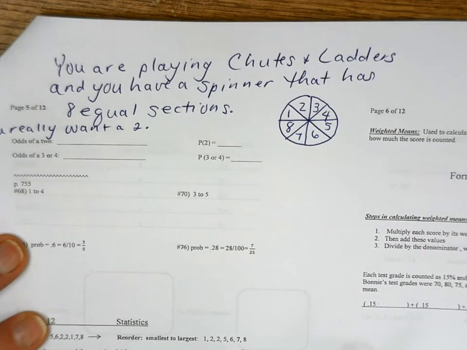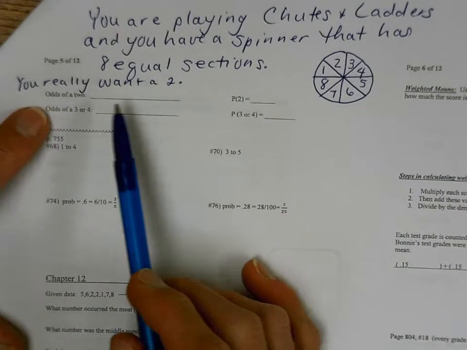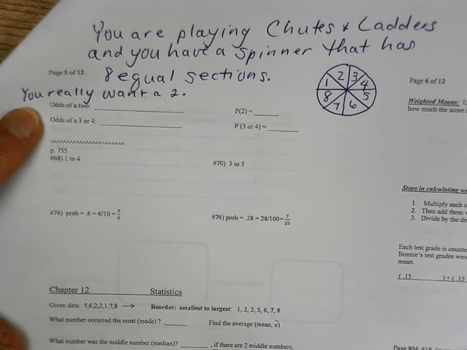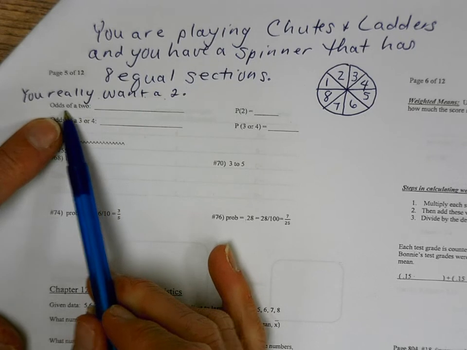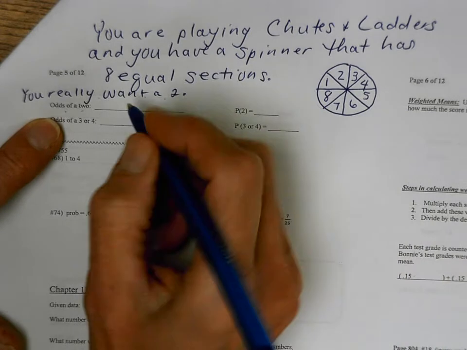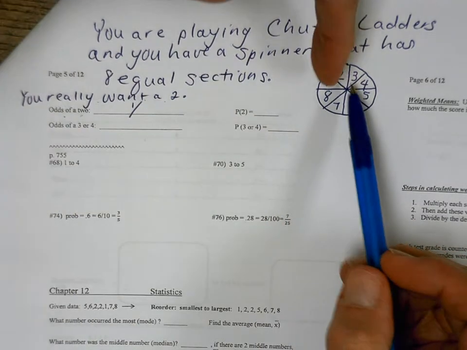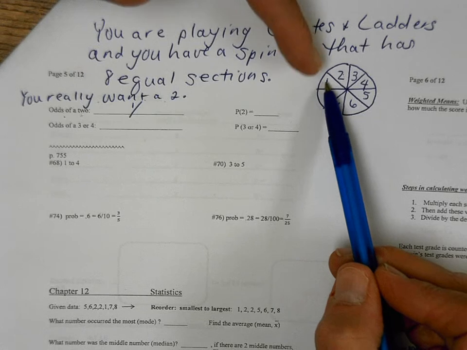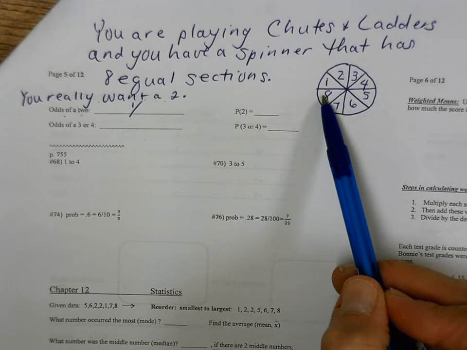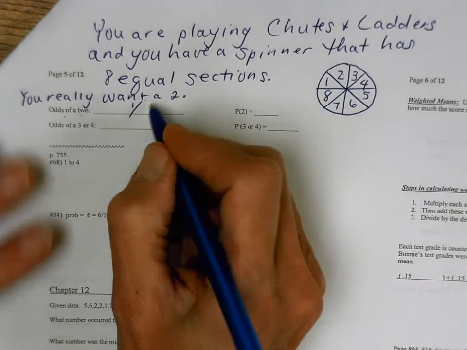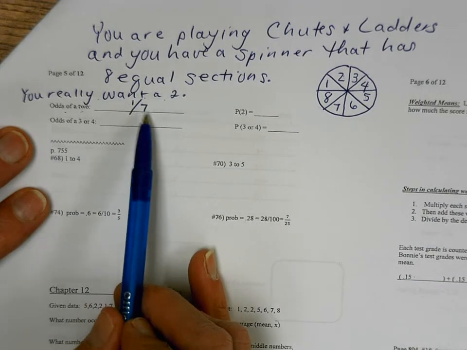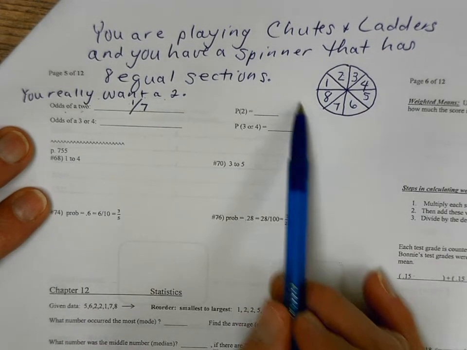Okay, now here's our spinner. And we're going to figure out some odds. Okay, so it's your turn. You're playing Chutes and Ladders, and you really want a 2. That is what you need to win the game. Okay, so your odds of a 2. So you want a 2. Now, how many 2s are on here? Well, there's 1. It's right here. So you want this one, but you don't want all of these. So let's count how many you don't want. You don't want this one, this one, this one, this one, this one, this one, or this one. So there's 7 of them that you don't want. And there's your odds. Now notice, if we add our numerator and our denominator, 1 plus 7 equals 8, doesn't it? And we have 8 outcomes.